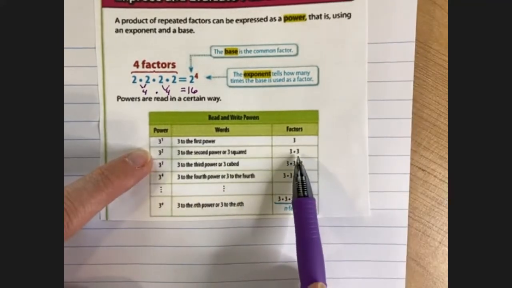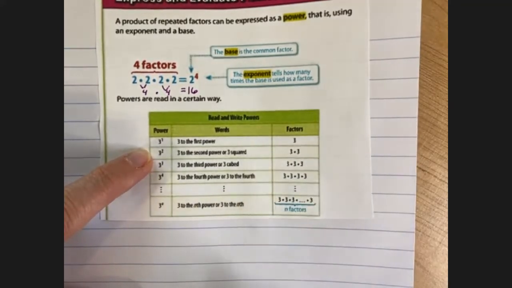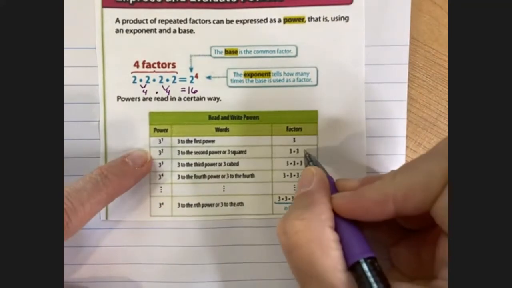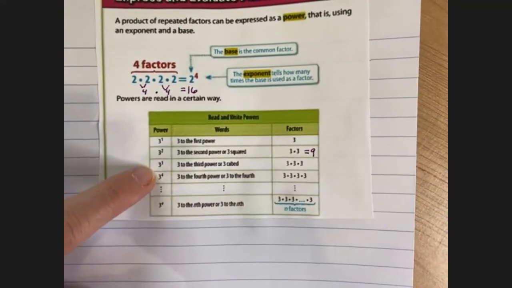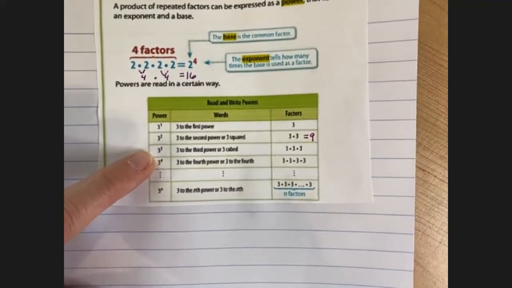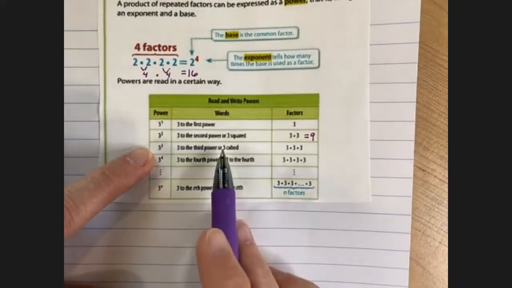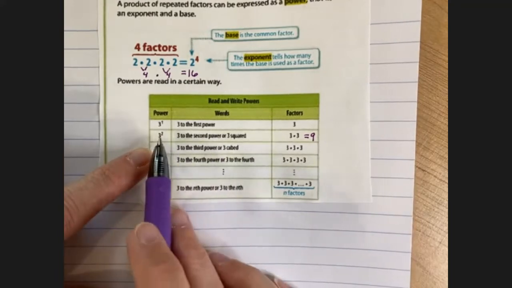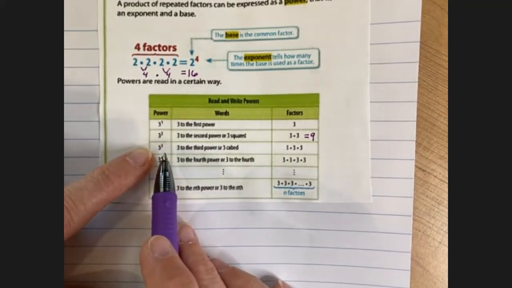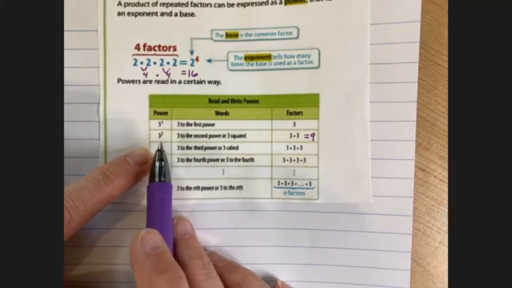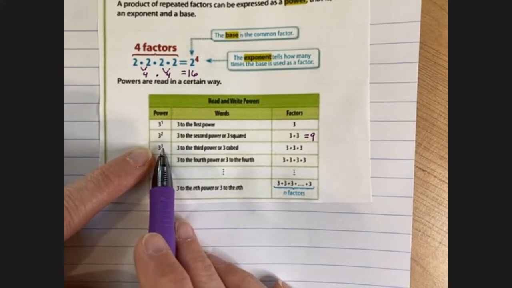So 3 times 3, which happens to be 3 squared, is another way to say it, which equals 9. Then you have 3 to the 3rd power, also referred to as 3 cubed. So squaring and cubing have their own values that we could name in 2 different ways. We could call it a power of 2, a power of 3, or we can say squared and cubed.